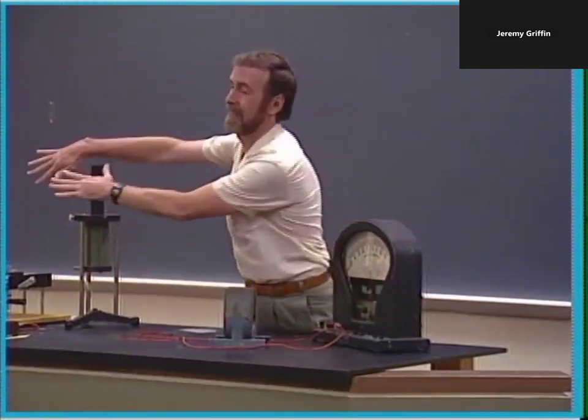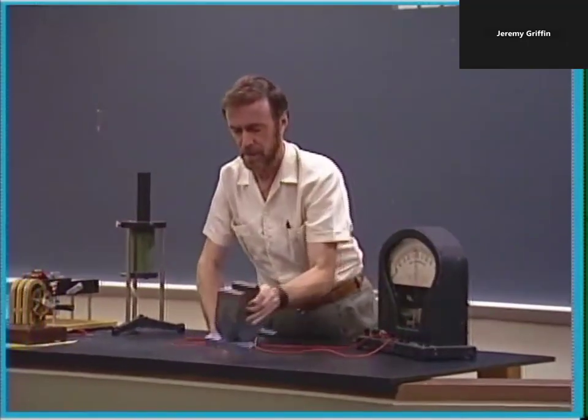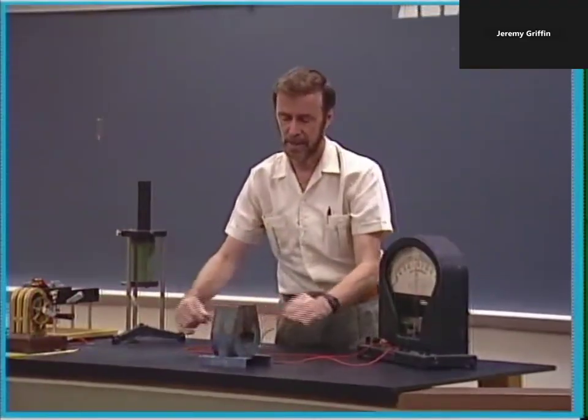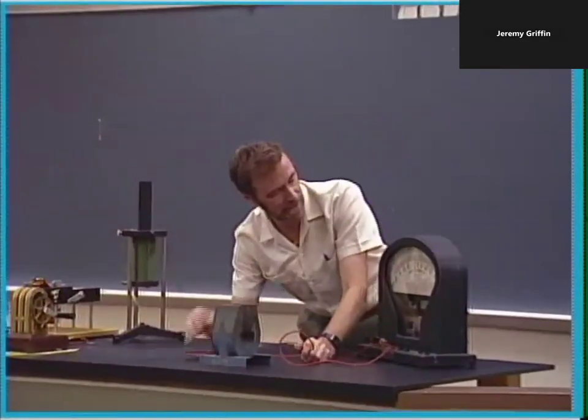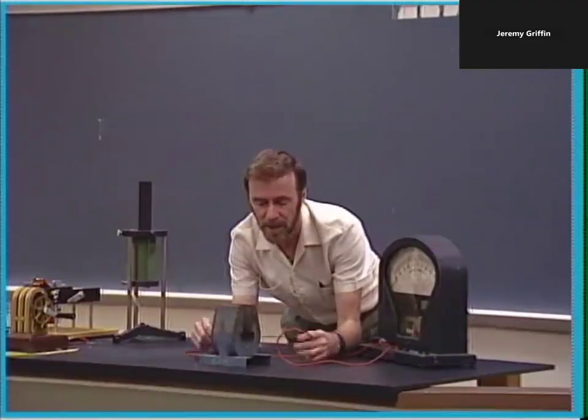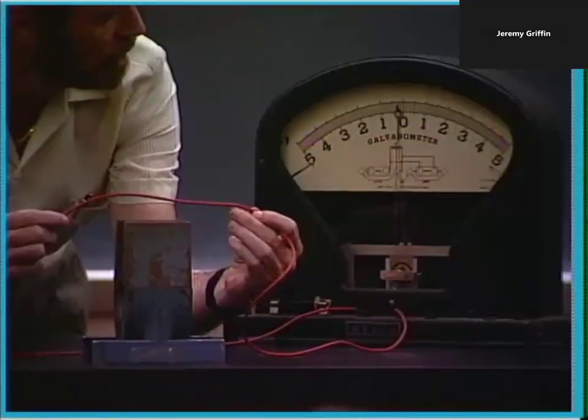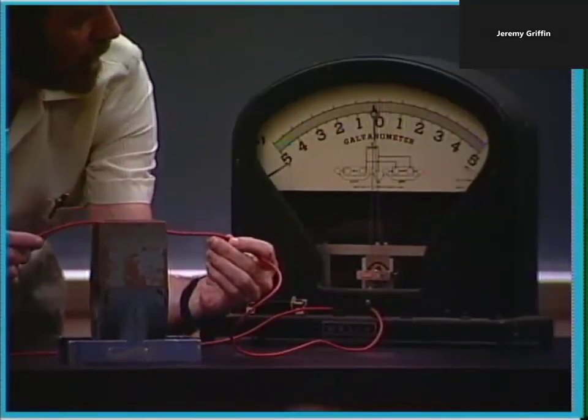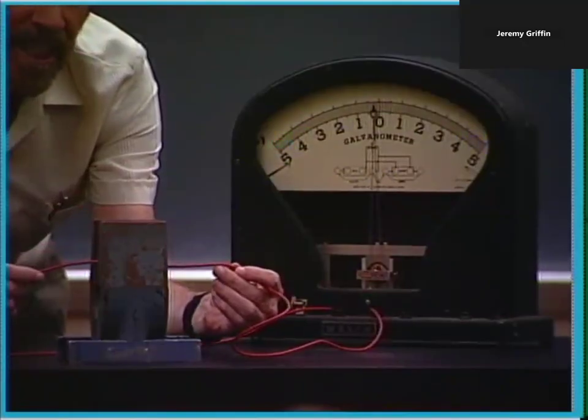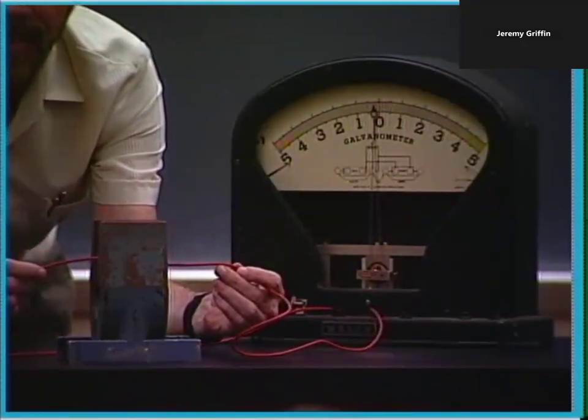No batteries over there again. No batteries, no tricks. Magnet, wire, meter. Watch this. You see anything? No. Faraday didn't see anything either.